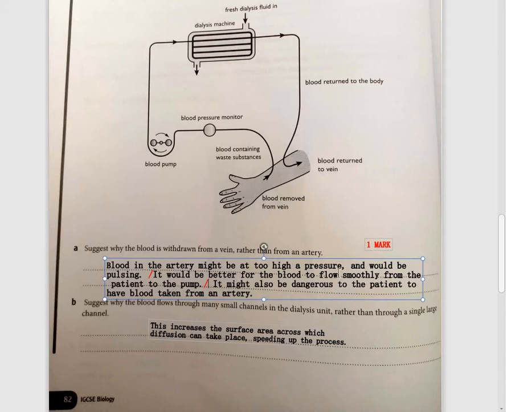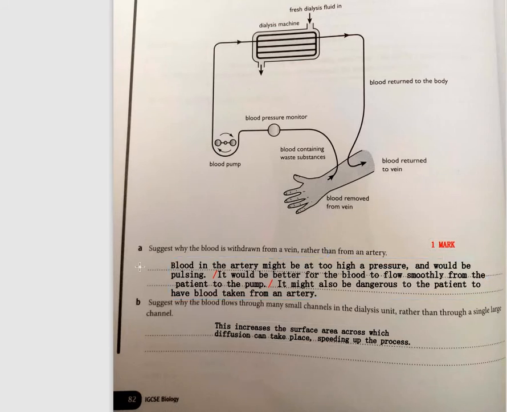Why dangerous? Because it has a high pressure and pulsing, and if it's taken from the vein, the blood flows smoothly from the patient to the pump. So you want a smooth process. You don't want a very hectic process of transporting the blood. Alright, so now we're done with part A, so let's highlight that first.